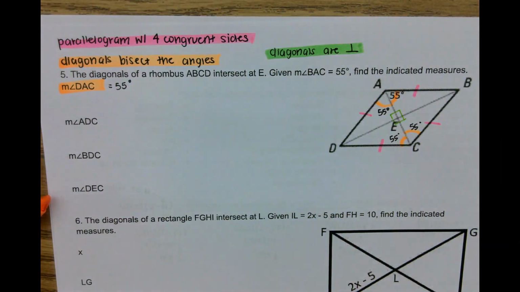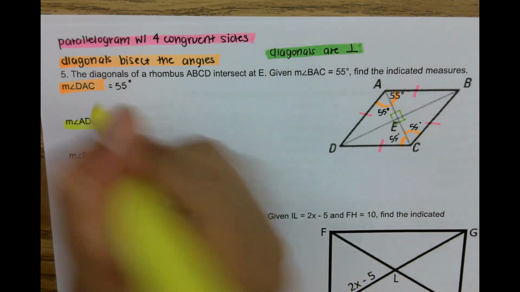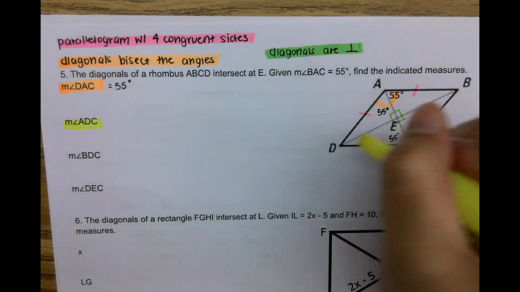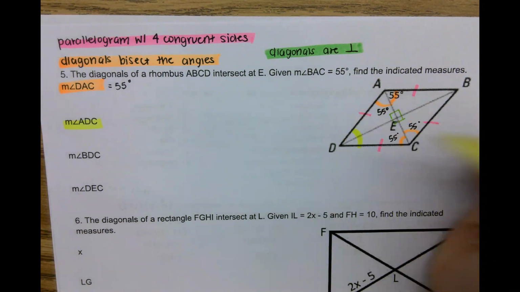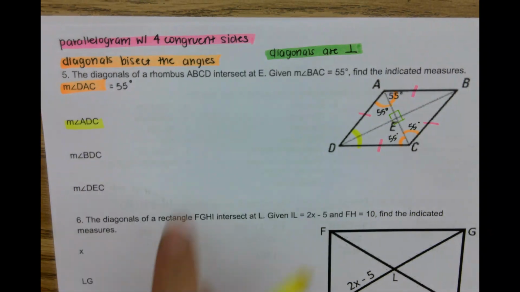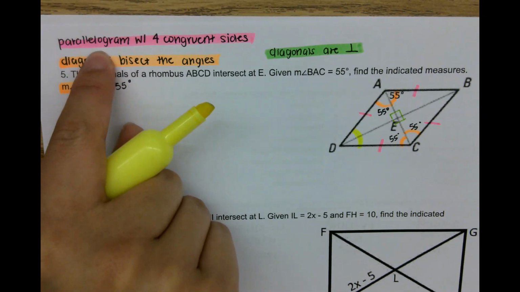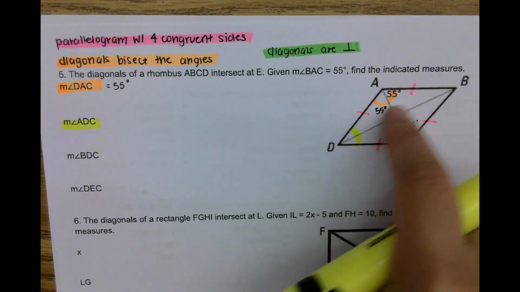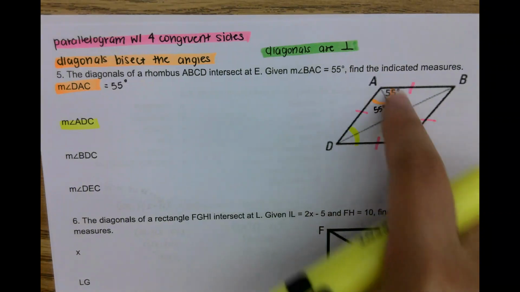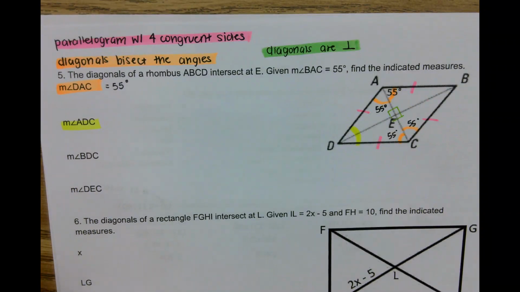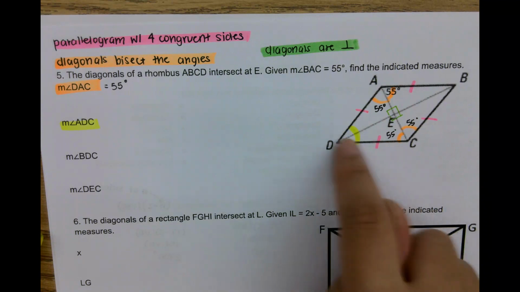Okay. Next one here is angle ADC. So angle ADC is this whole thing here. Because a rhombus is a type of parallelogram, the parallelogram rules tell us that same side here, they share this side. They are same side interior angles. They are parallel lines here.